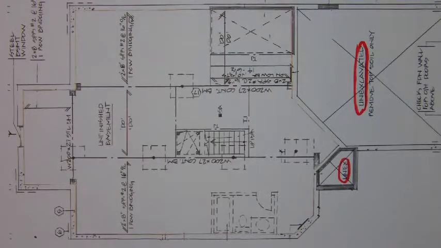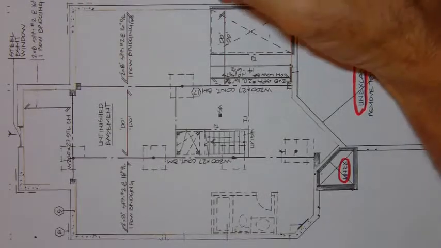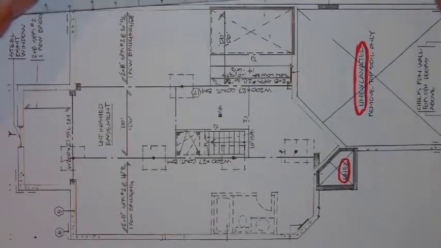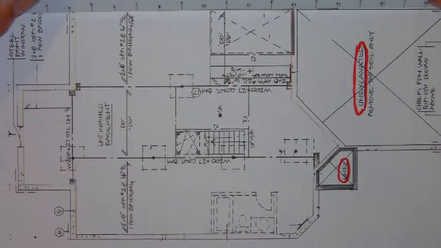In order to calculate the heat loss, we have to determine both the exposed perimeter and the area of the basement. I suggest that you start in this corner here, and you will measure the exposed basement.